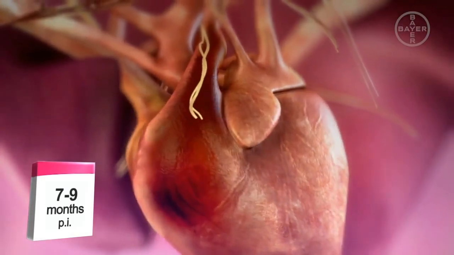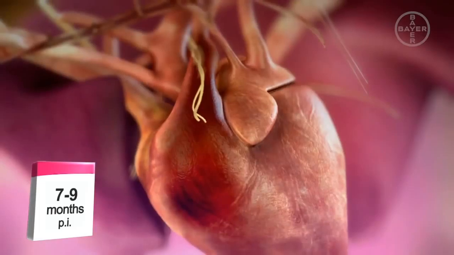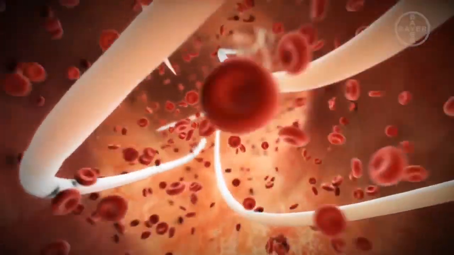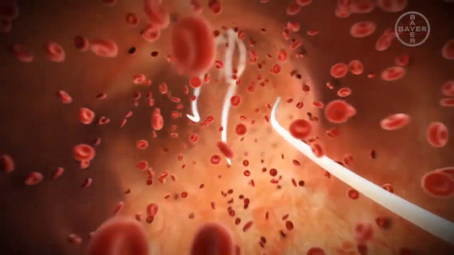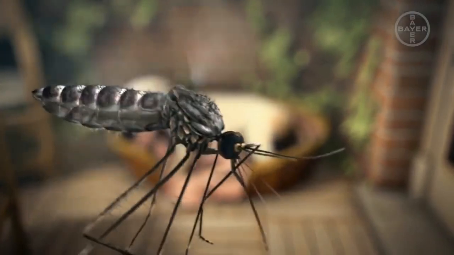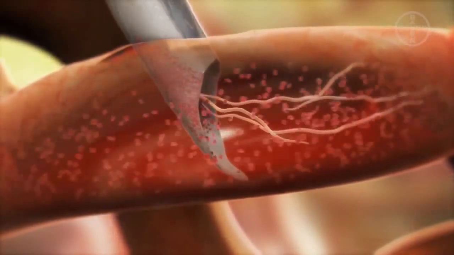About 7 to 9 months post-infection, the adult, now sexually mature female worms start producing offspring, the microfilaria stage L1 of Dirofilaria immitis. These microfilaria circulate in the cardiovascular system of the infected dog, ready to be ingested with the blood meal of a feeding mosquito.